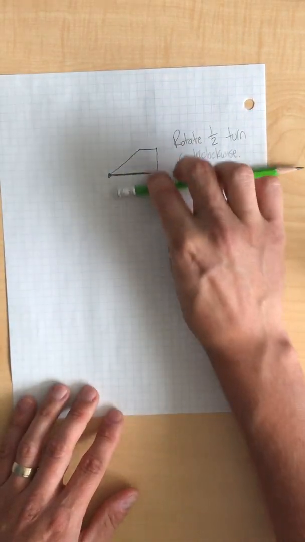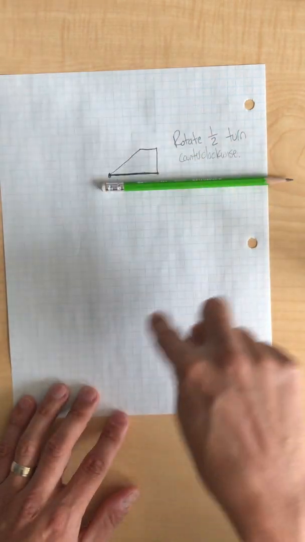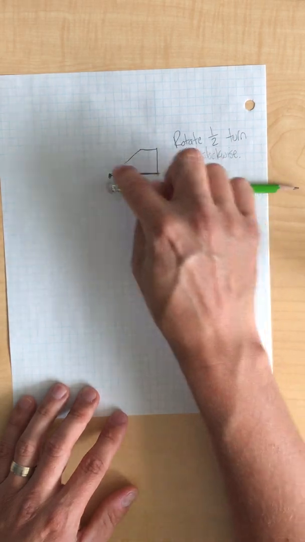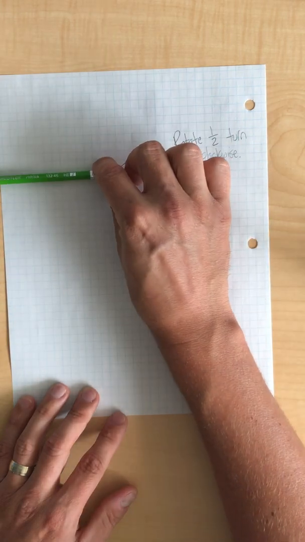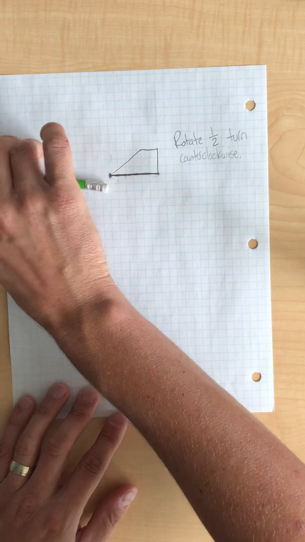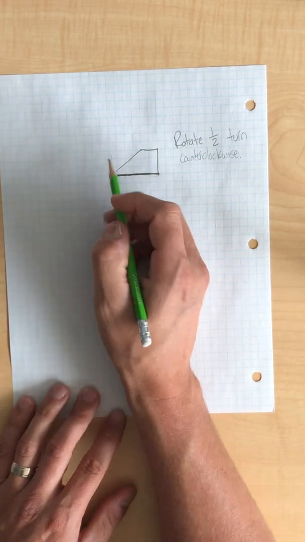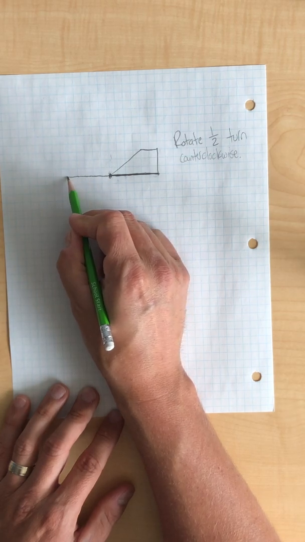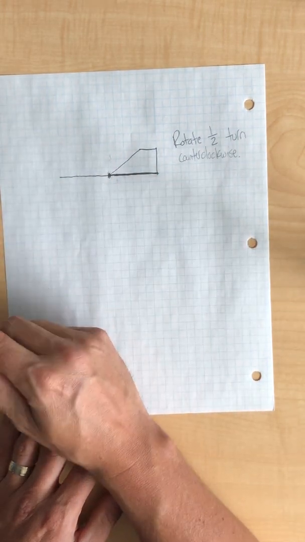So we're starting here. We're rotating it counterclockwise, against the direction of a clock, and we're rotating a half turn. Ignore this other part here, just think about the line, a quarter turn and a half turn. So there would be my half turn counterclockwise. Let's make sure it's the same length, 1, 2, 3, 4, 5, 6. So that would be 1, 2, 3, 4, 5, 6. And there I've rotated that line a half turn counterclockwise.